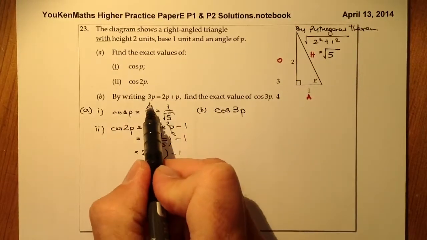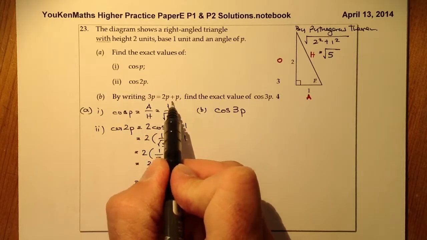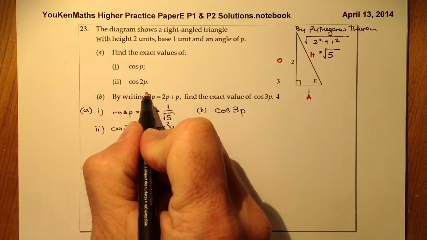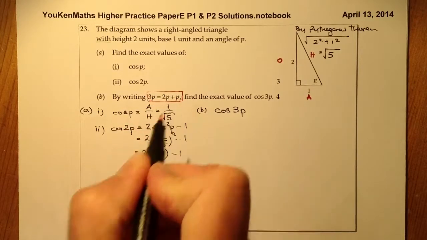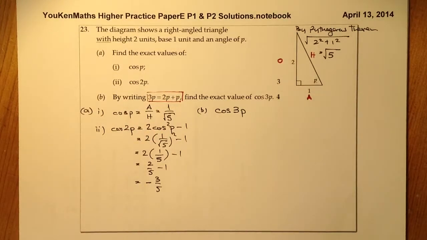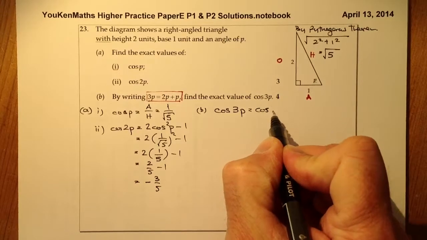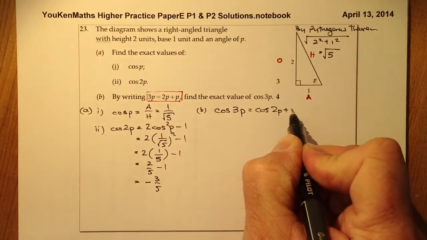I've been given a bit of a clue here, or a bit of a hint on what to do. I'm going to use what they've suggested here to work out my final answer. So instead of 3P there, I'm going to say that that's going to be equal to cosine of 2P plus P.